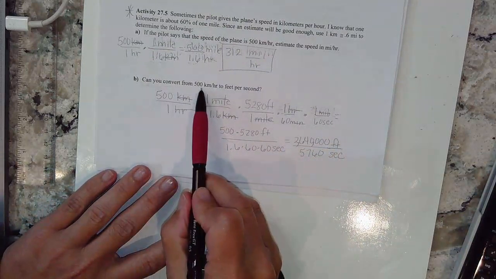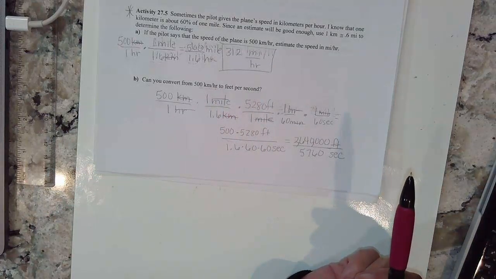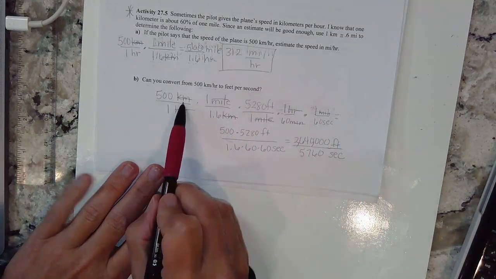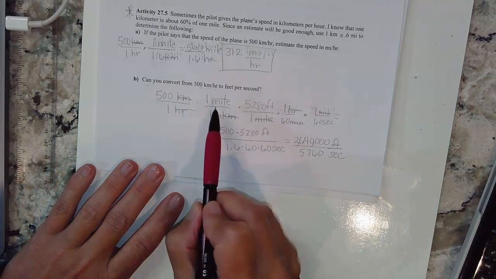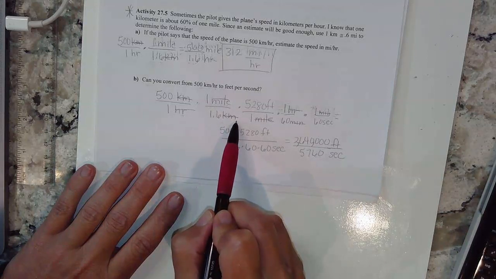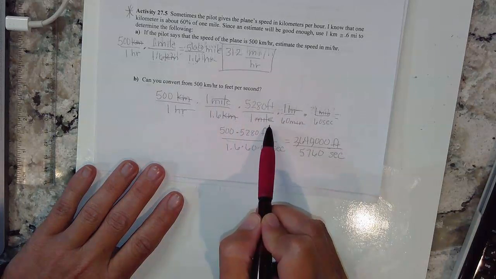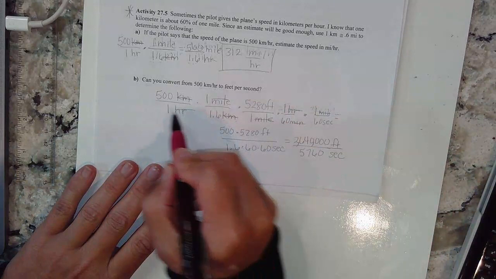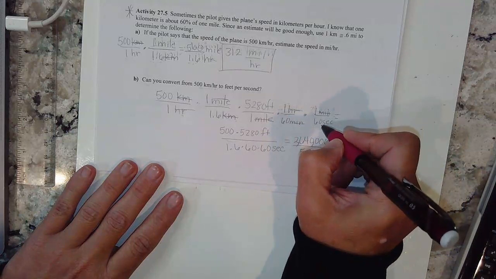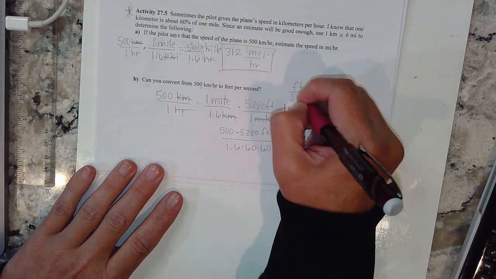Now, can you convert the 500 kilometers per hour to feet per second? I handled this in chunks. I took care of the miles and the feet first, and then I did the hours and the minutes. We start with 500 kilometers to 1 hour. Then we multiply that times 1 mile over 1.6 kilometers. In 1 mile, we have 5,280 feet. Then I took care of the hours: 1 hour is 60 minutes, and in 1 minute there's 60 seconds, because we're going from kilometers per hour to feet per second.